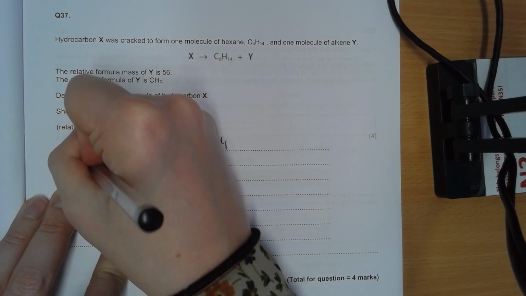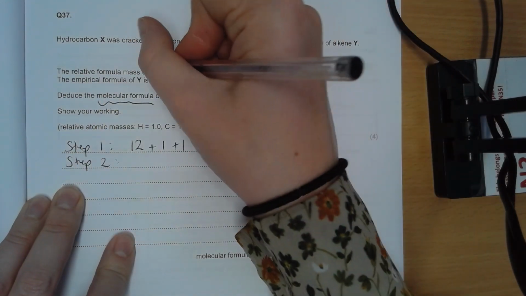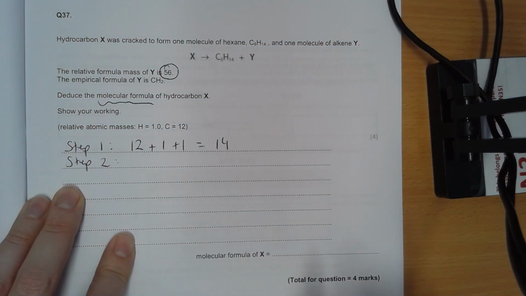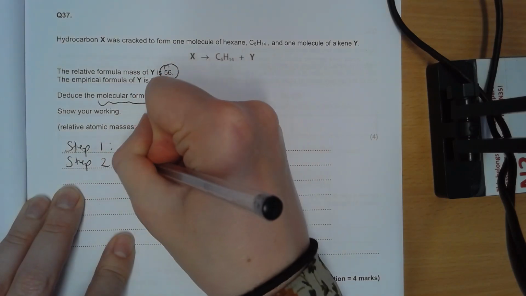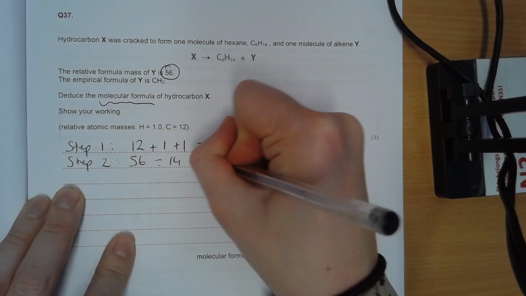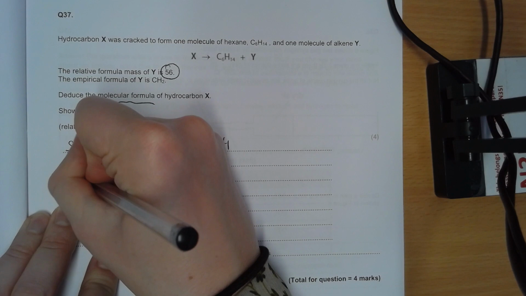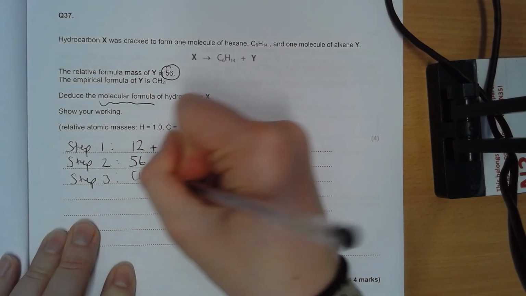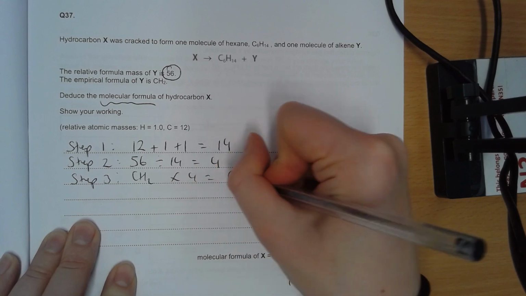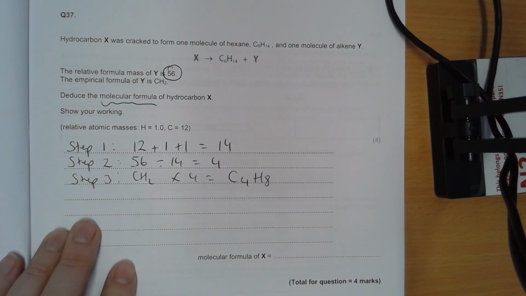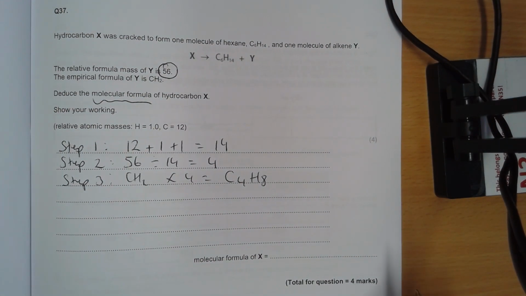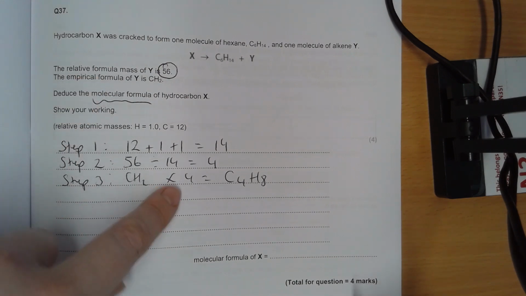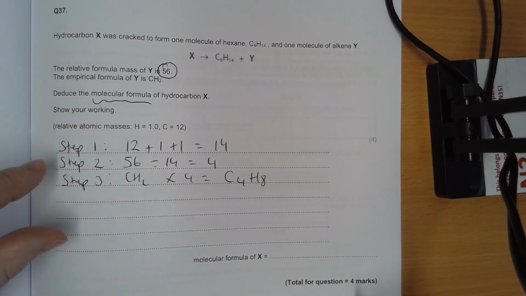In step 2, you take the formula mass, which you're given in the question, 56. You divide that by your answer to step 1, you get an answer of 4. In step 3, you take the empirical formula, CH2, you times it by 4, you get C4H8. This is something we would have done in CC9 when we learned about empirical formula. We also learned about molecular, and you follow those 3 steps.